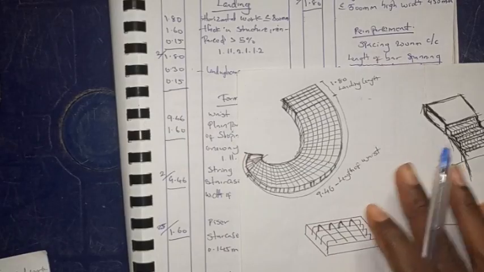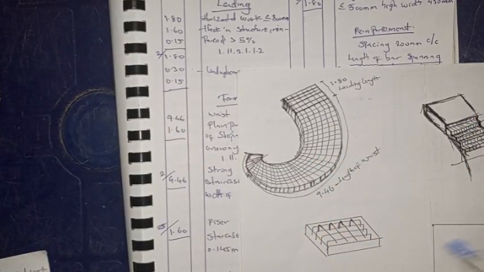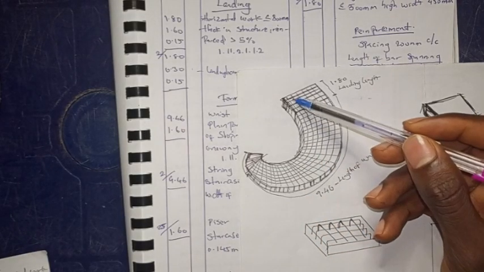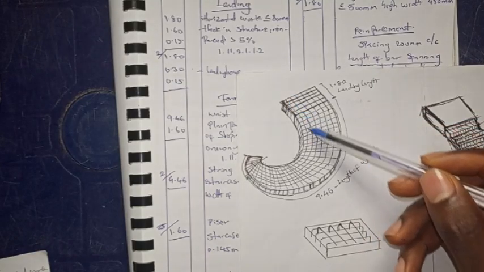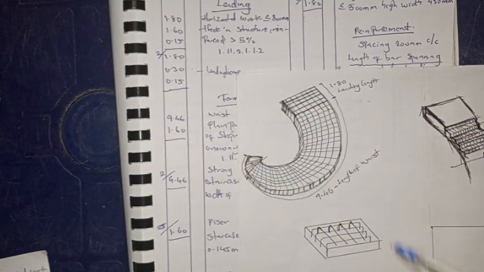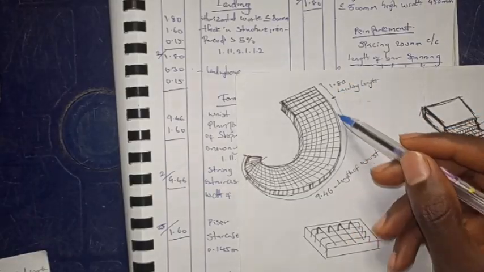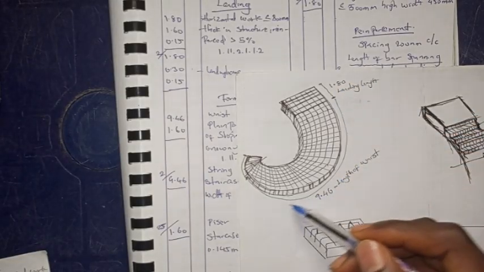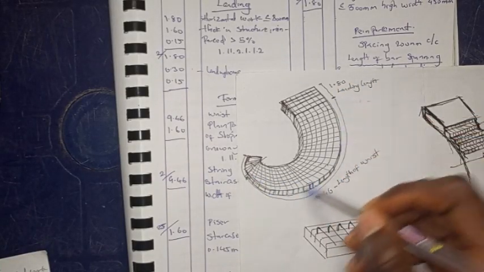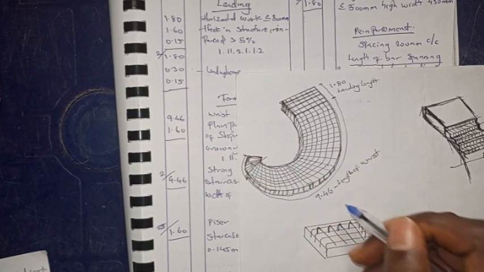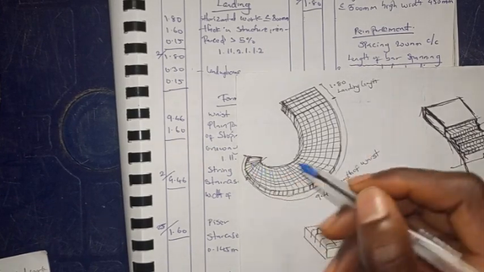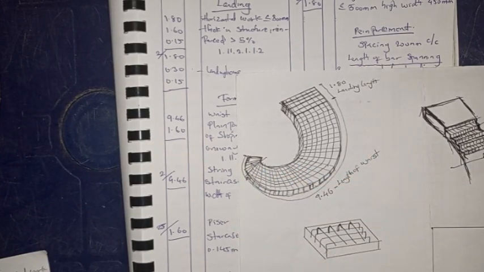So I just did a different drawing so that we can understand it. You have a rod from here down to this point. So this is the length of the landing, which is at 1.80, down through the waist. The waist is 9.46. So that's it right there.